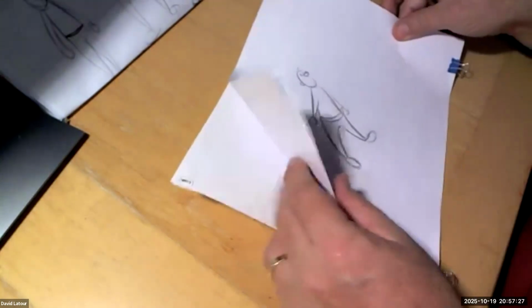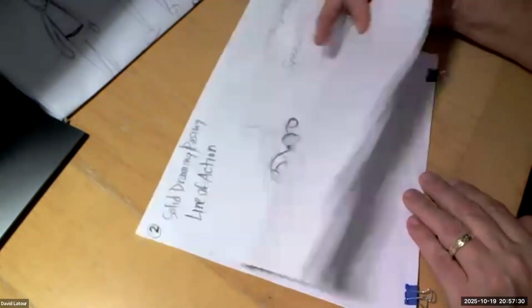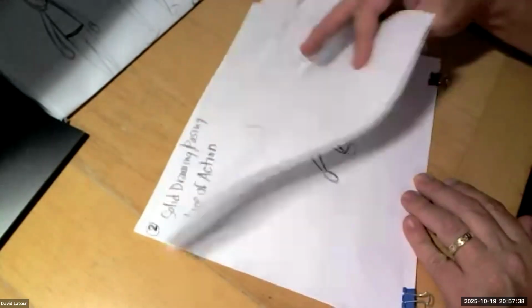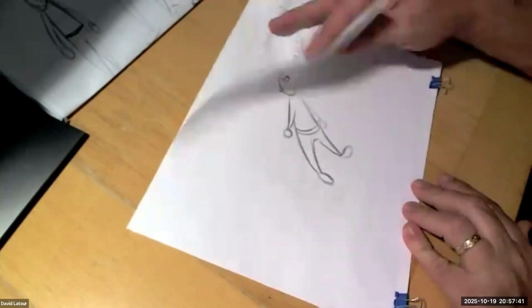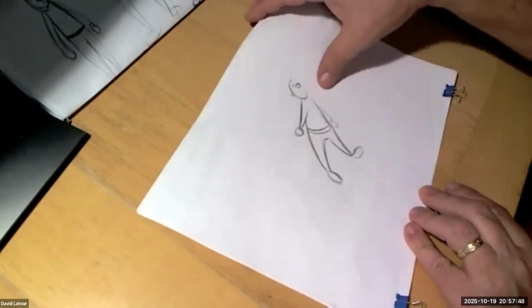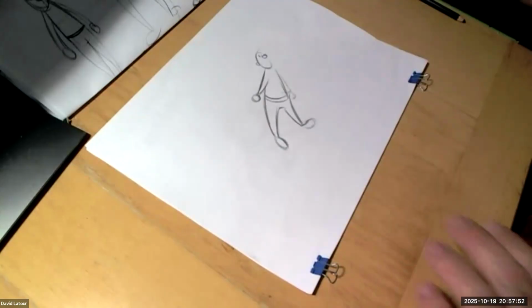So, and there we go. Just the tip of the ton of information.